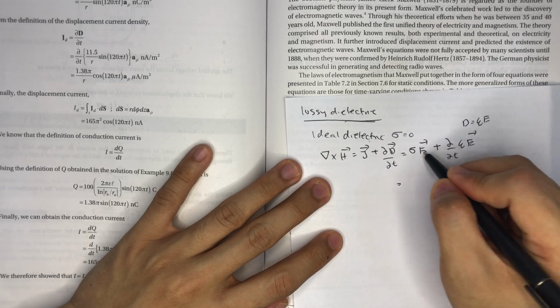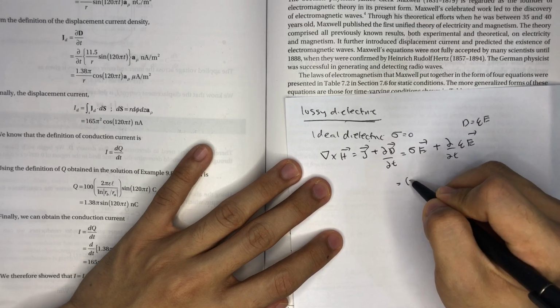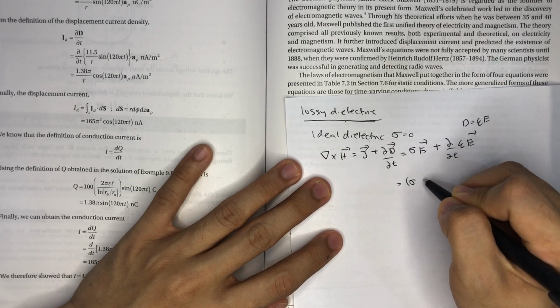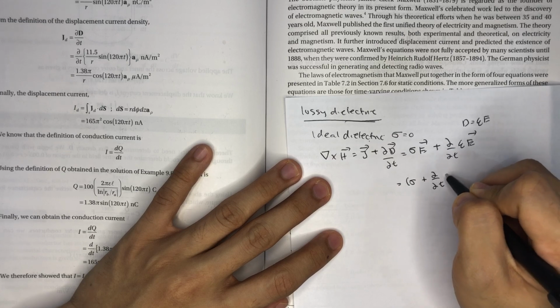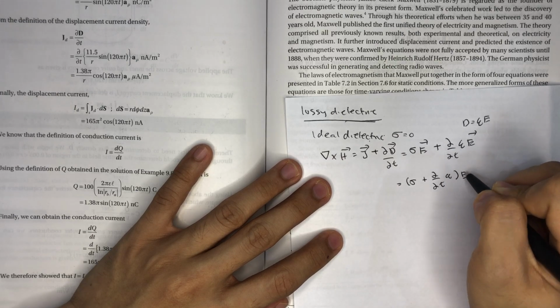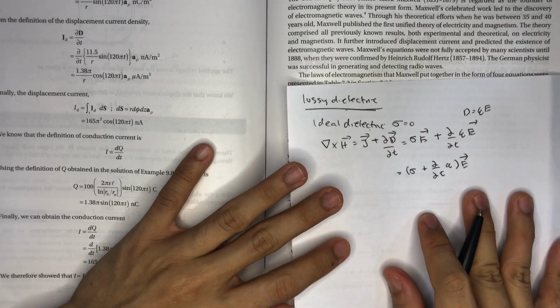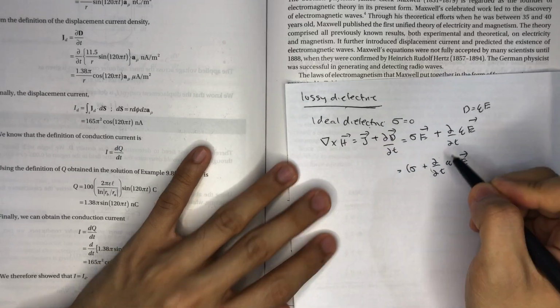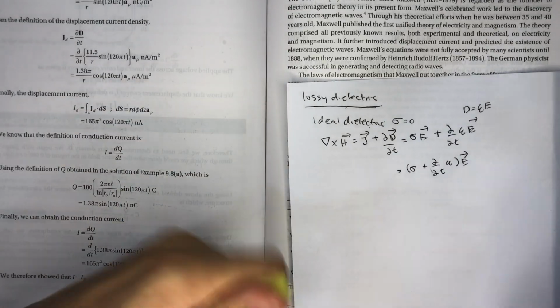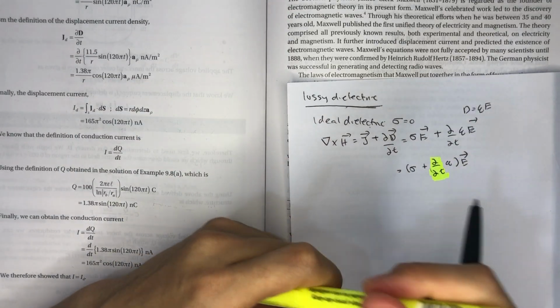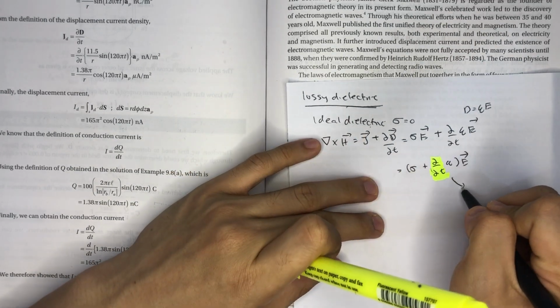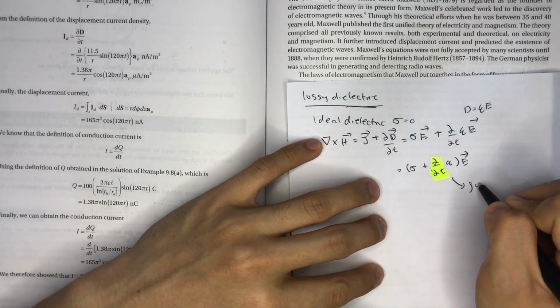You notice both have E, so you just factorize E out. Then you have d over dt of omega epsilon E, and this term can also be rewritten as j omega.